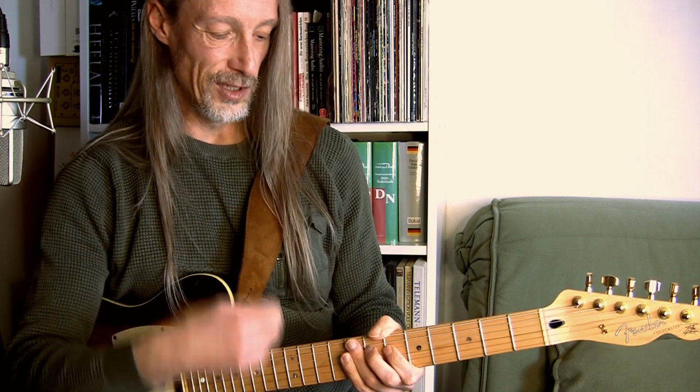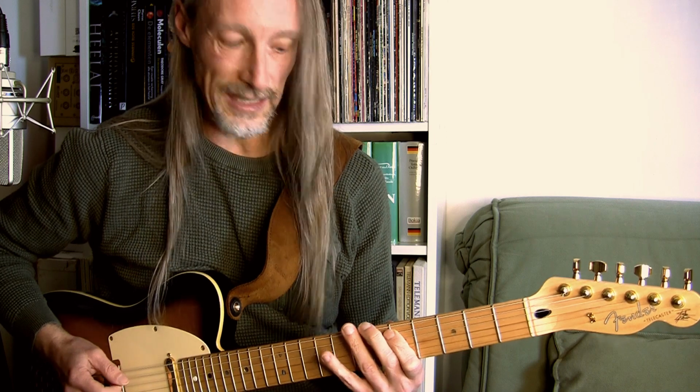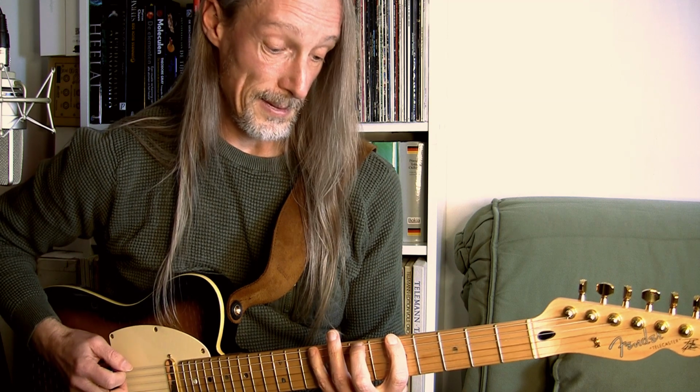Now I have to be aware of which notes an Ionian scale consists of. It's A, B, C sharp, D, E, F sharp, and G sharp. 3 sharps. These are the notes.